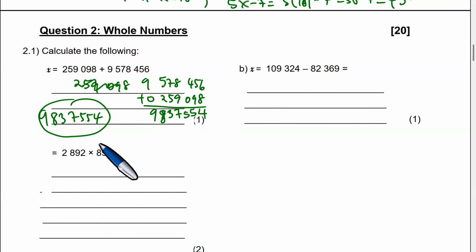What do you think the answer is to B? Please let me know when you're done. So is the answer 26,955? How did you get it, Lindsay?